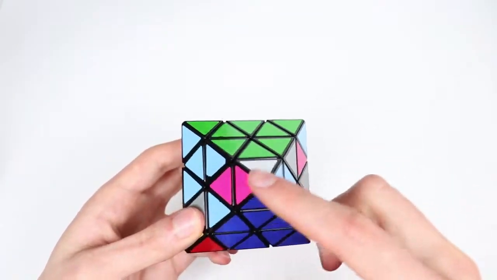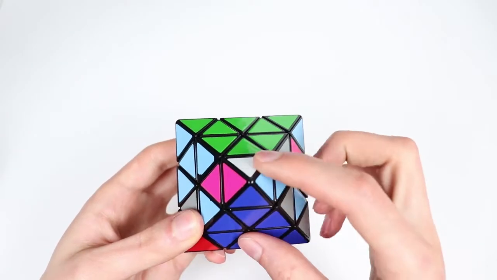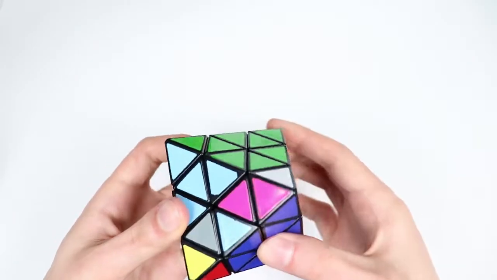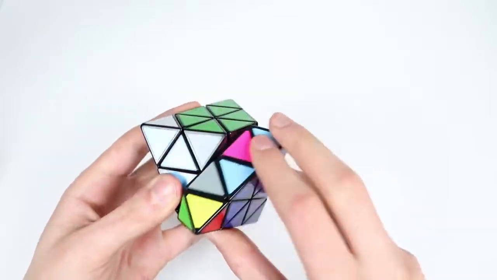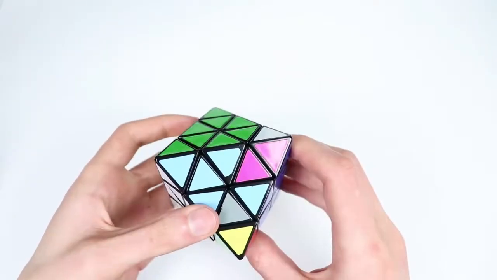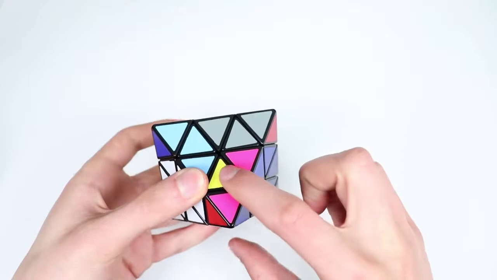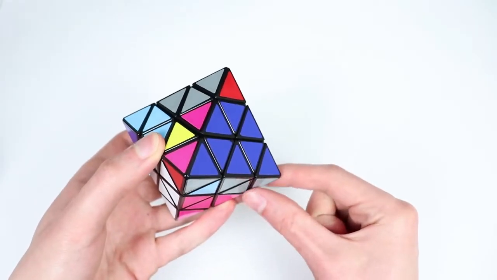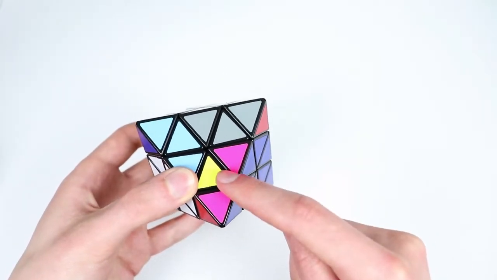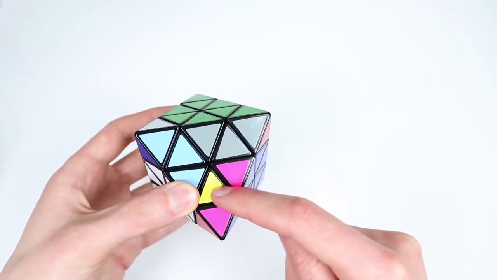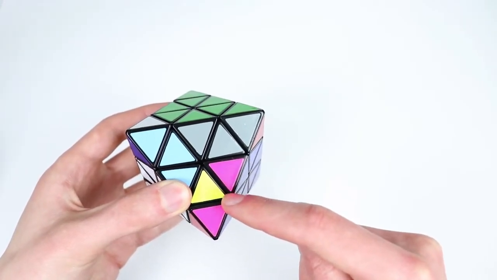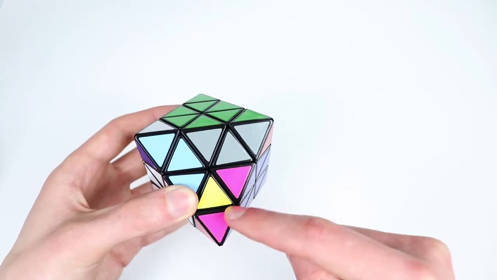Now, if we have the other case for inserting the bottom triple, where the bottom sticker is on top this time, then of course we know the algorithm is like this to insert it. So this time in the middle of the sequence, we are bringing up this triple from the back right position. And if we look at this bottom triangle in the middle of the algorithm here, we can see that this is a bottom colored triangle, again, for my color scheme.